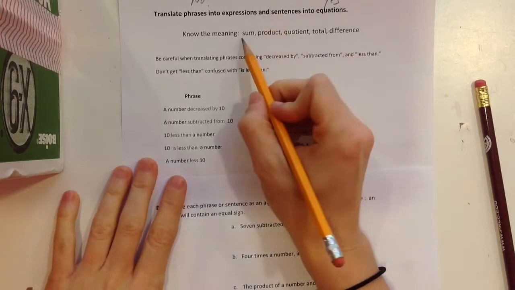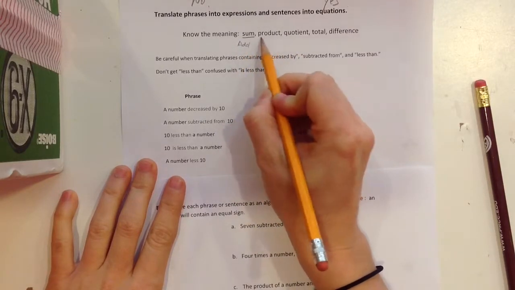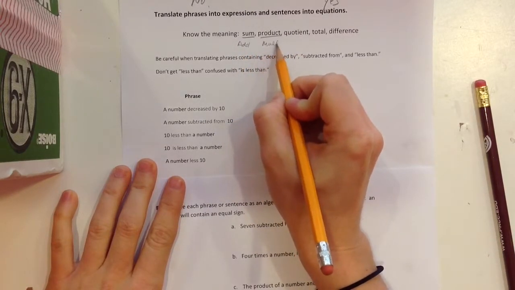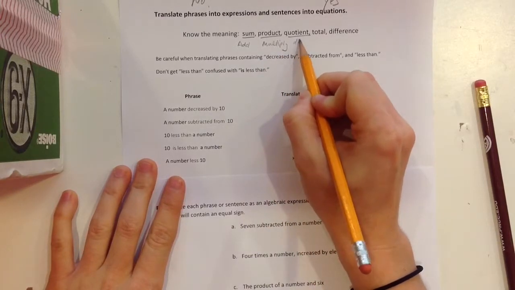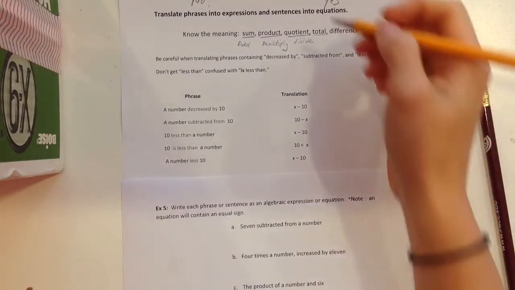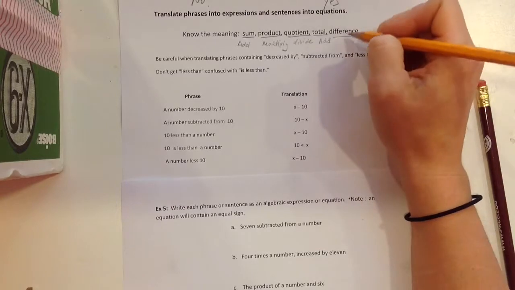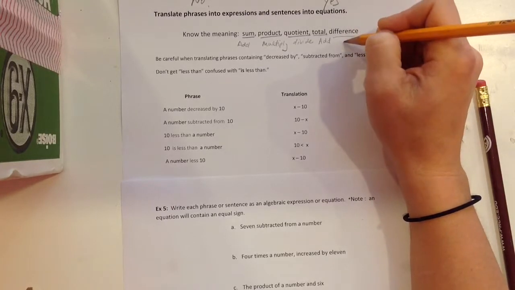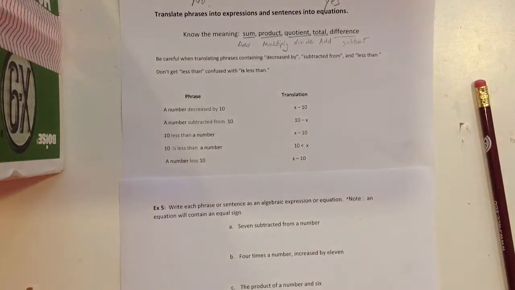Anytime you see the word sum, you should think add. Anytime you see the word product, you should think multiply. Quotient means to divide. A total would mean a sum or to add. And then the difference would be to subtract. So these are all words that you've probably seen before, things that are easily recognized.